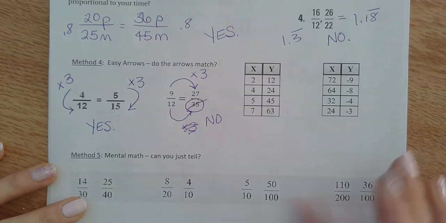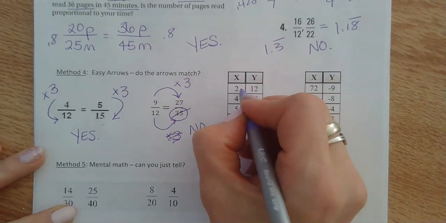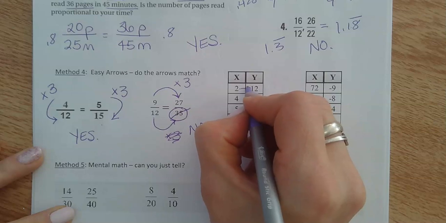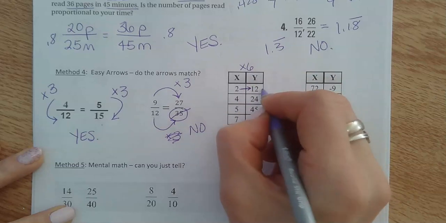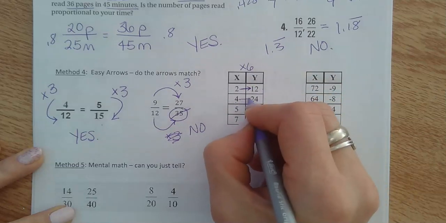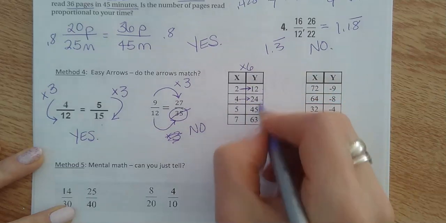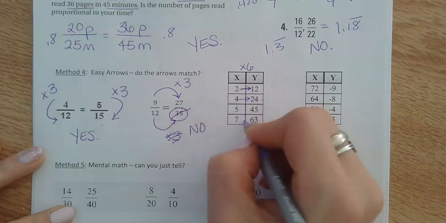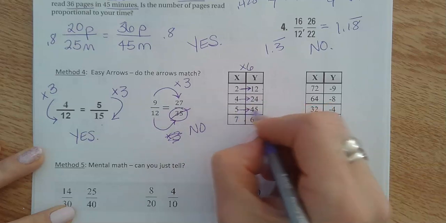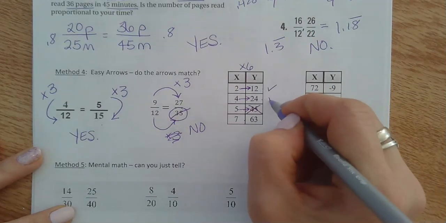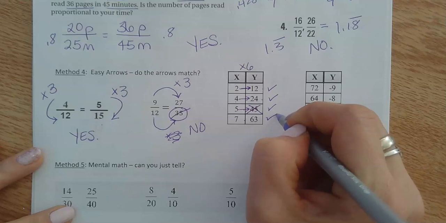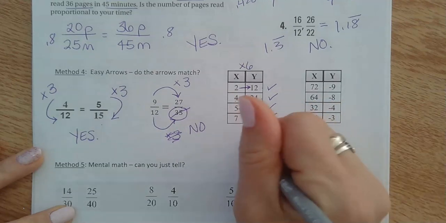Okay? So I can do that in a table as well. Probably easiest to look and see if there's something easy to multiply this way. 2 times 6 is 12. 4 times 6 is 24. Let's keep going and make sure all of these arrows match. 5 times 6, no, is not 45.